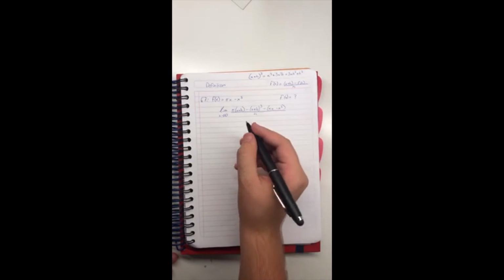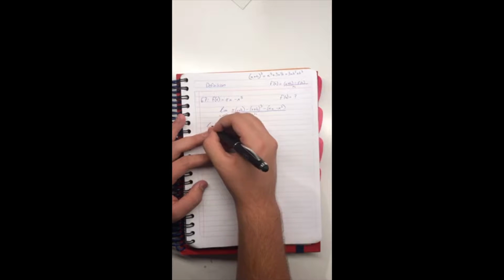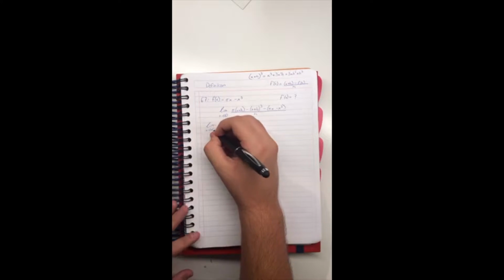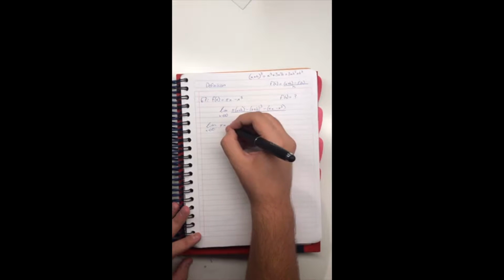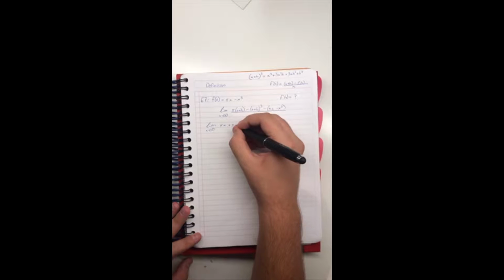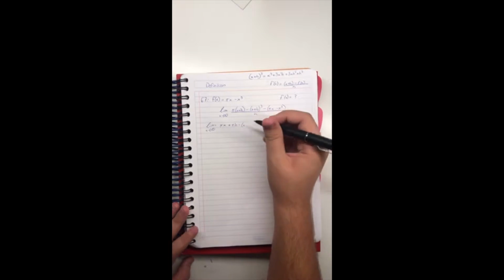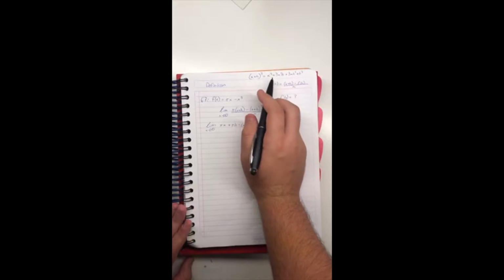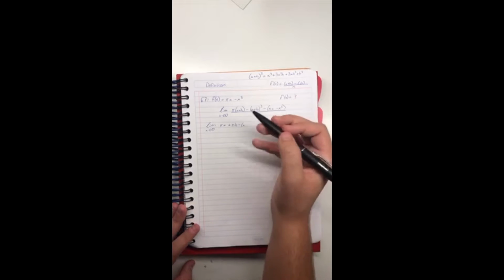The second step is to open each parenthesis. The parenthesis that is in the middle, we have to open it by using this method.